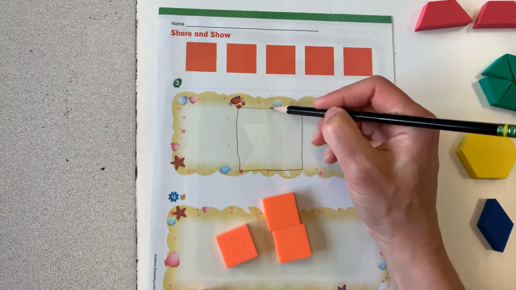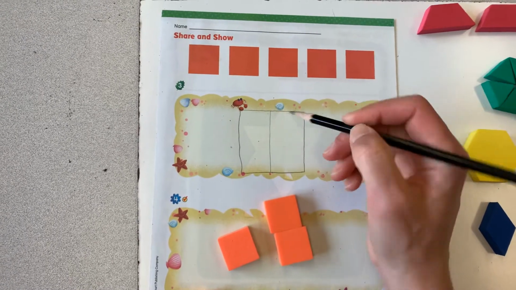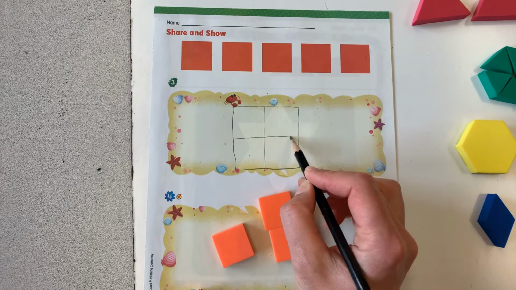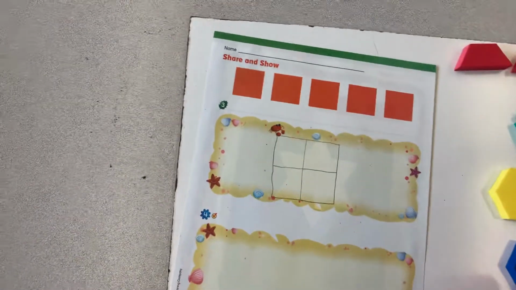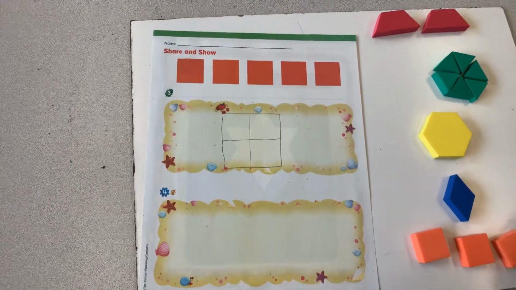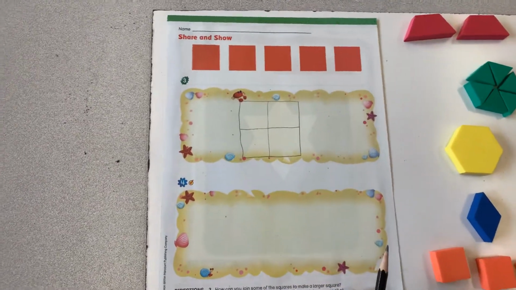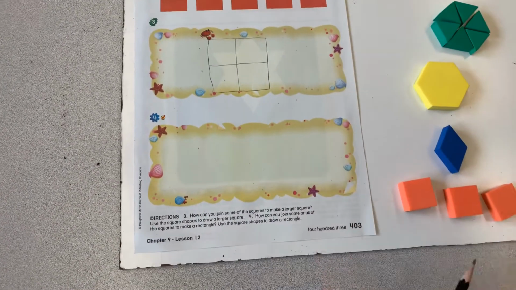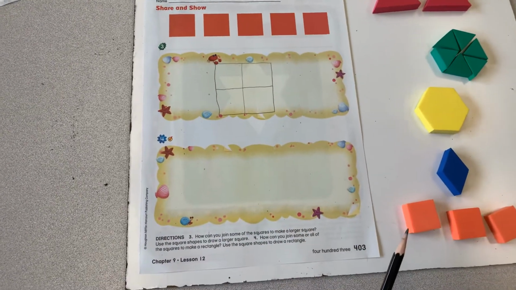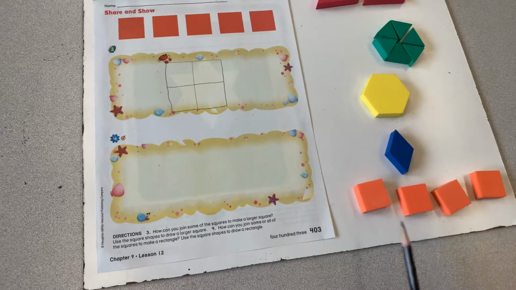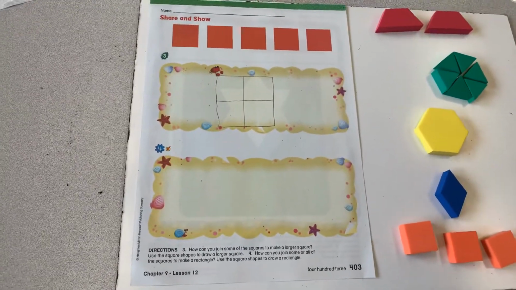Good. And then it was like a cross in the very middle, wasn't it? Almost like a ribbon on a Christmas box. Or a window, you could even say. Good. We took 4 smaller squares and made a larger square. Number 4, the blue flower says, how can you join some of these squares together to make a rectangle?